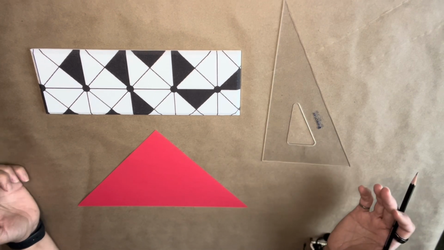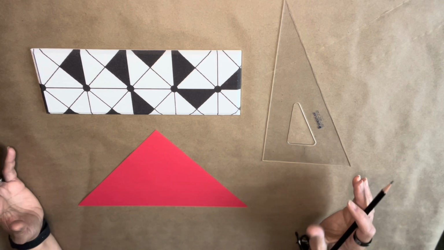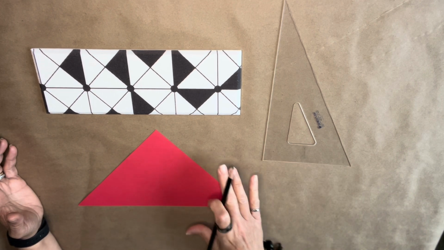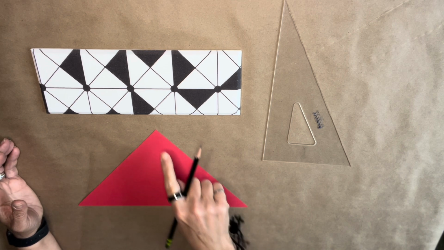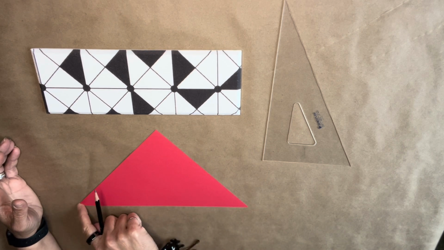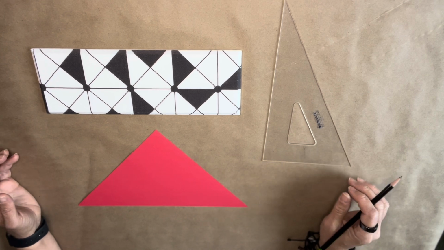Now, what's a vertex, right? A vertex is simply a corner, a point where 2 lines meet. And so you see that there's a corner here, and a corner here. That's what you need to know about triangles.